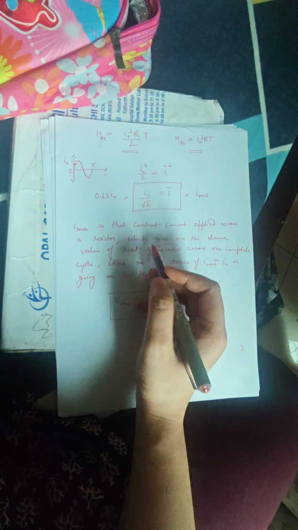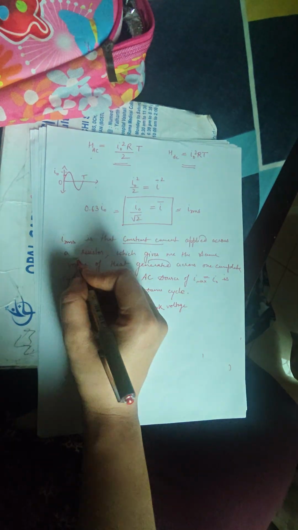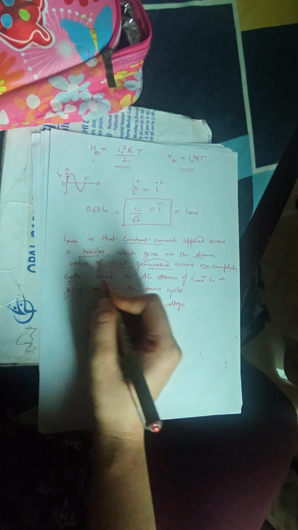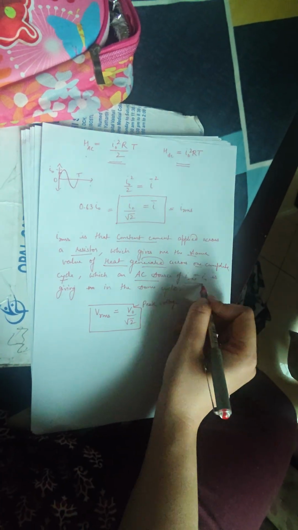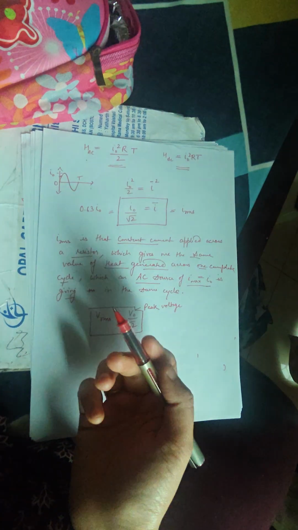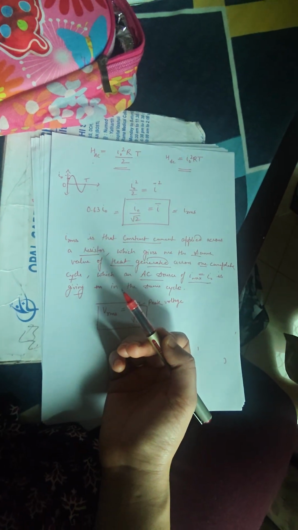This is the amount of constant current which we need to apply across a resistor to give me the same value of heat generated across one complete cycle, which the AC source of maximum value I naught is giving. AC is continuously changing its value, right? So this is the case.